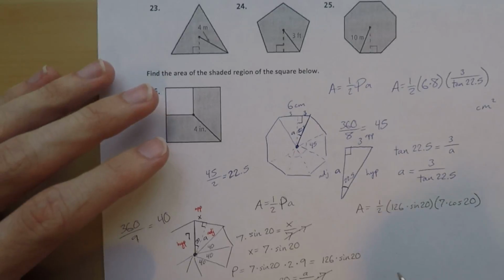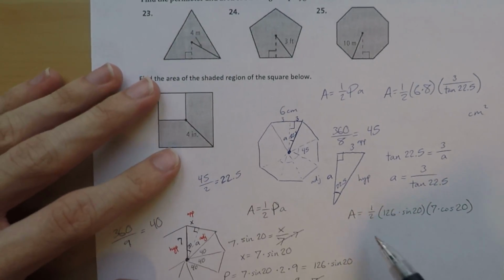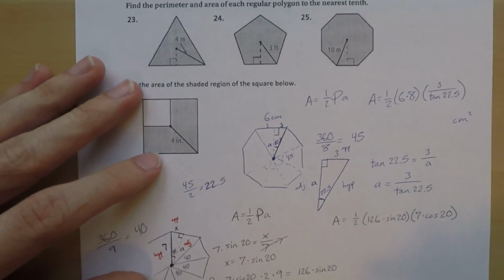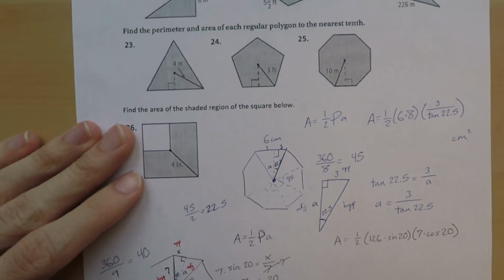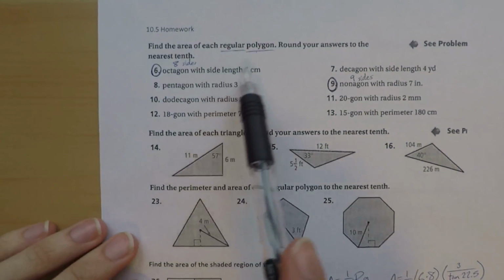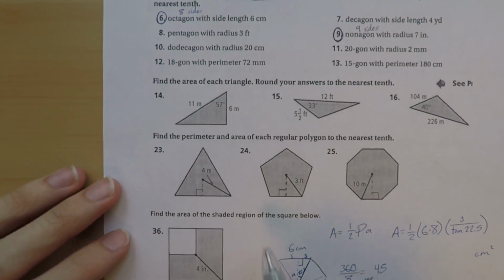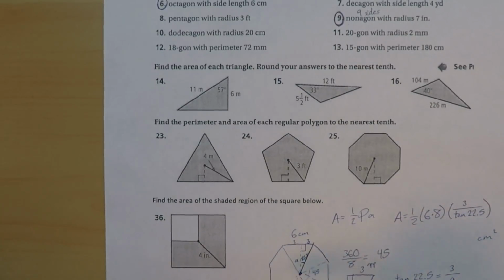And then to find the area of this regular nonagon with a radius of 7 inches, we just have to multiply all of these pieces. And then you round it to the nearest tenth. So hopefully that gives you an idea of the process in solving all of these problems at the beginning. They take some time. And that would be the process I would use to solve 23, 24, 25, and even 36 to a degree.